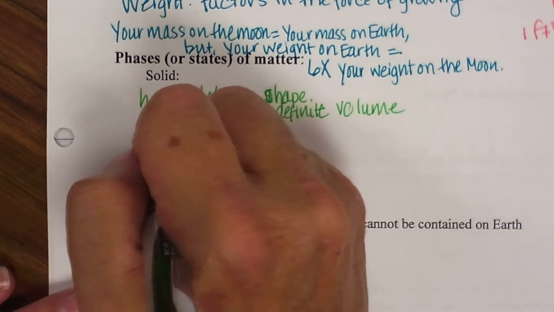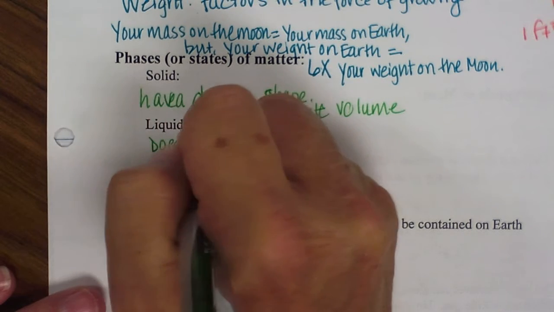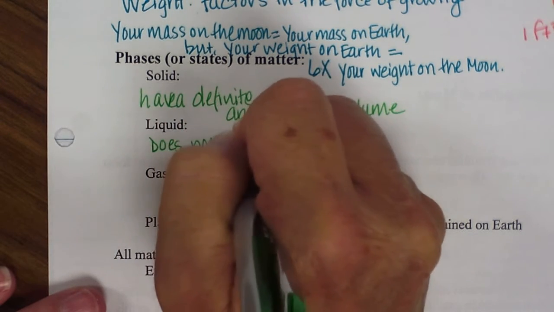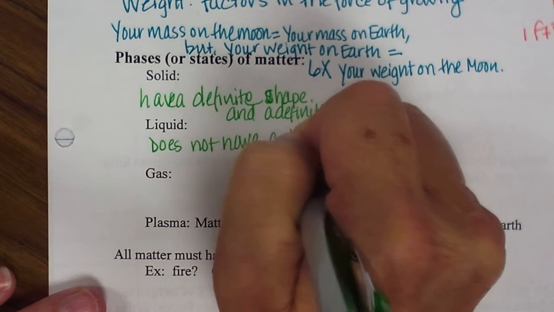Now, liquid does not have a definite shape.